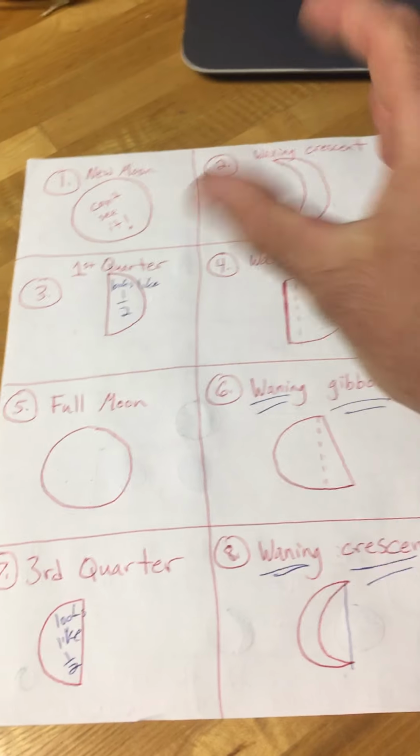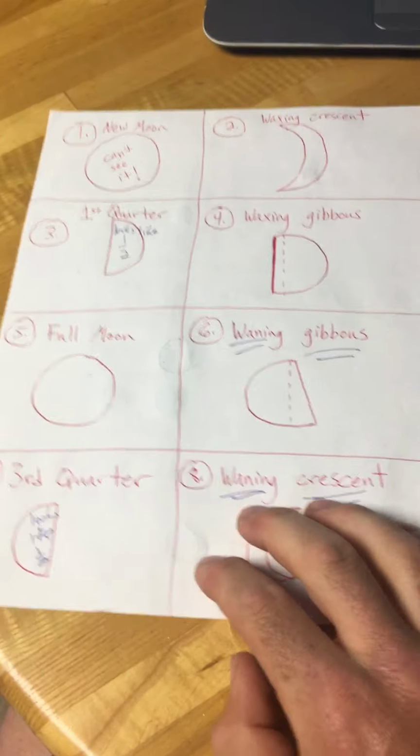Give yourself some snaps. If you already know these words, like waxing getting bigger, waning getting smaller, crescent less than half, gibbous more than half, then this should be pretty easy for you. Those words are tough though, so they'll take a little bit of practice. Okay, let's read some facts.